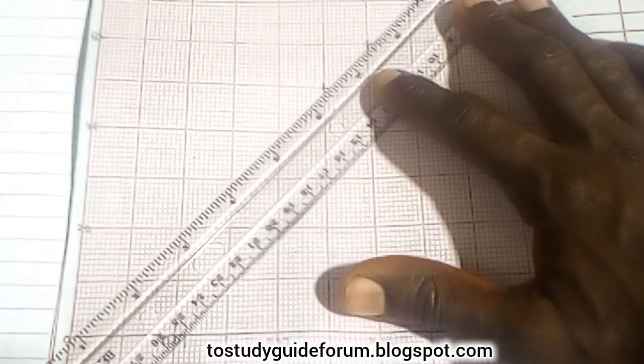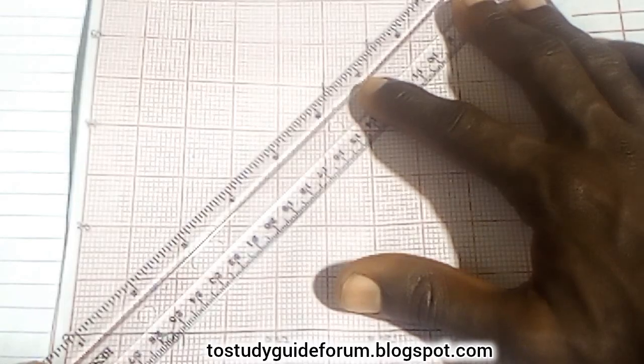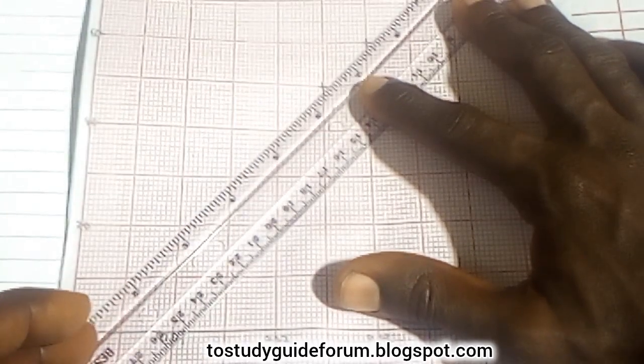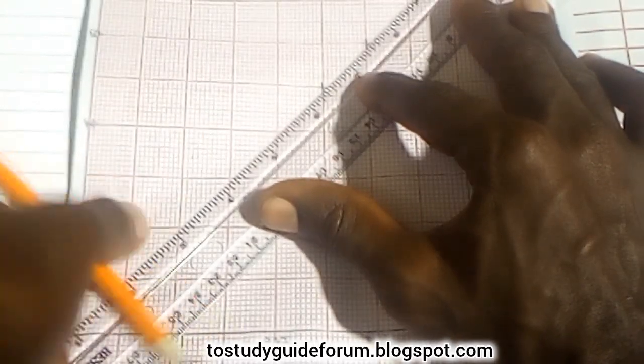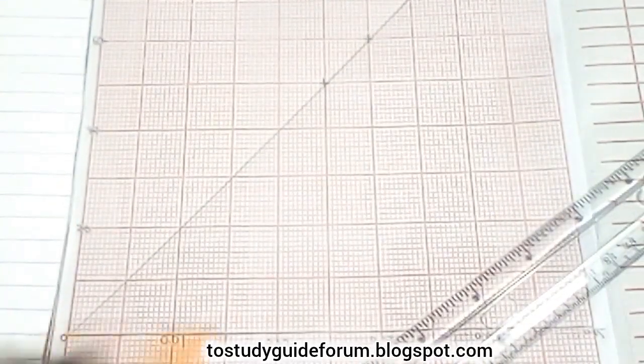You see that all of them, we don't have much deviation. So this is what our graph looks like. You can see what it looks like. So the next thing we're going to be doing is to find the slope.